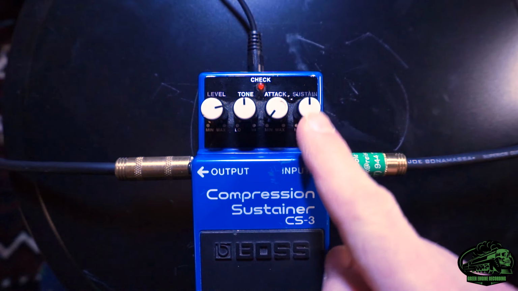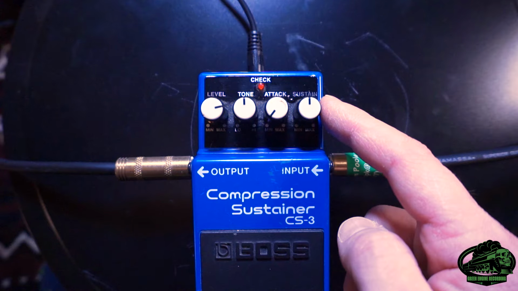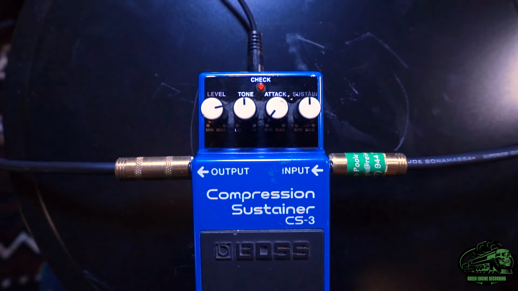Coming from a studio background, the first thing I'd expect to see on a compressor is a threshold control. However, there isn't one. This has a fixed threshold with a high ratio, so the first control, sustain, is actually preamplification into the pedal to affect how hard you're hitting the threshold. Guitars with humbucker pickups are a lot hotter than single coil ones, so you're probably going to need a lower sustain or pre-gain level on a guitar with that kind of pickup.